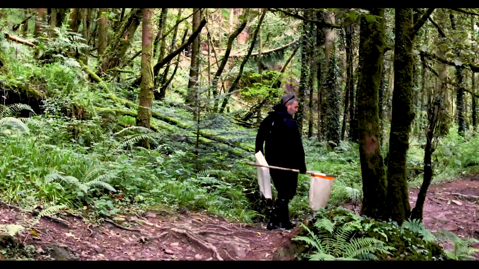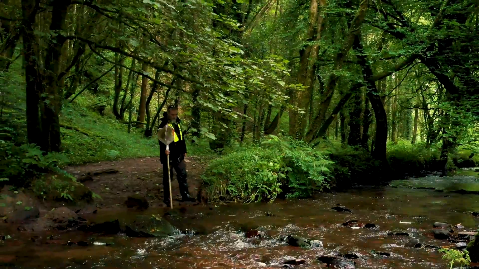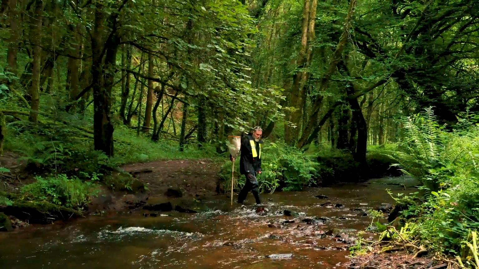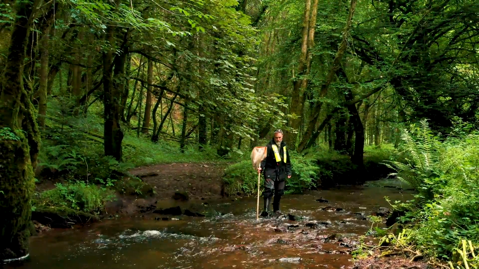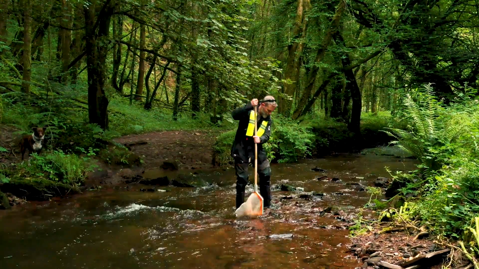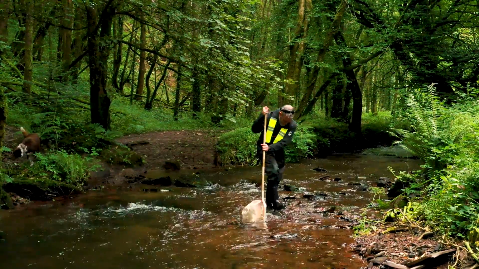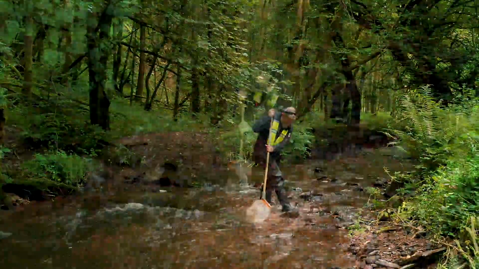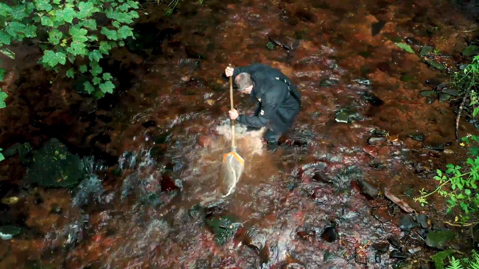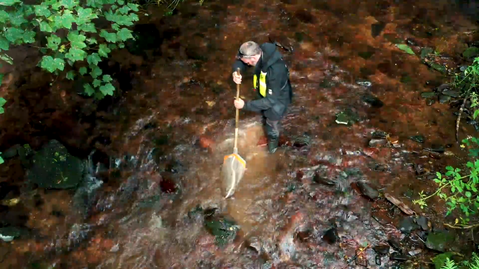You will quickly deplete the invertebrates in a given area, so move frequently and sample a large area. Remember to observe the sediment plume when kicking and place the net accordingly in order to capture the invertebrates flowing downstream.